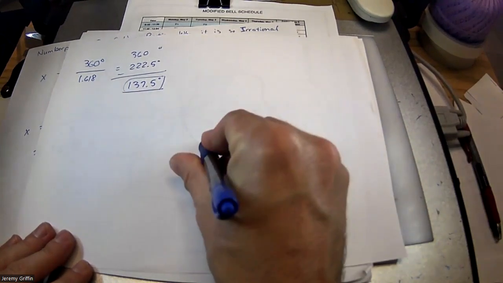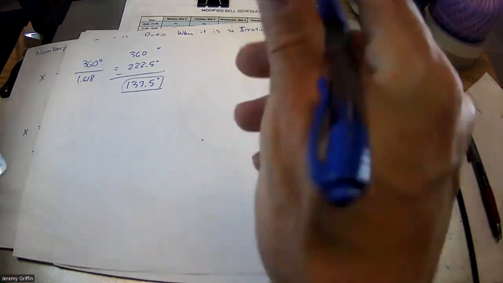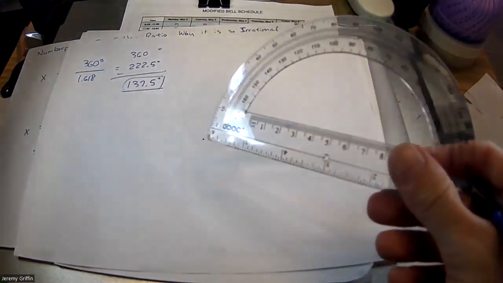Right, so here's where you guys get to do something. Put a dot in the middle of your paper. Right, you guys got a dot down? Right, you guys got a protractor? Does anybody not have a protractor?